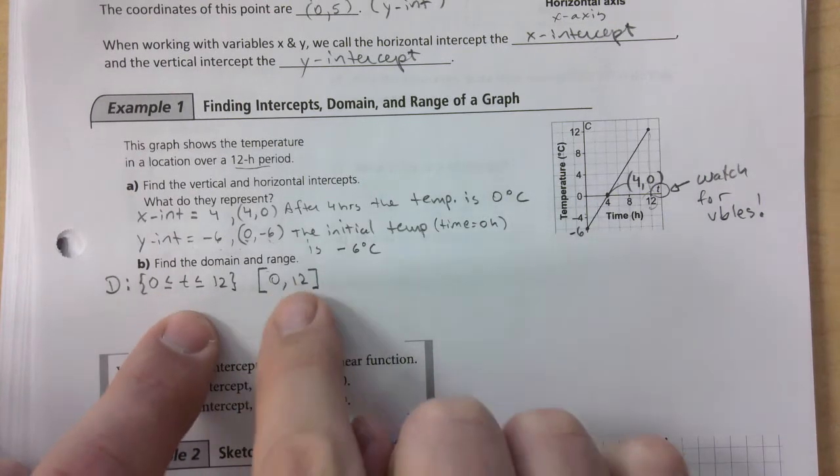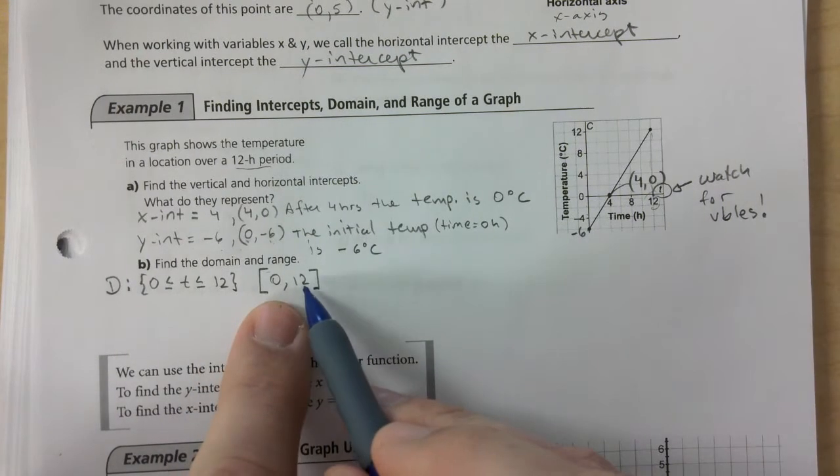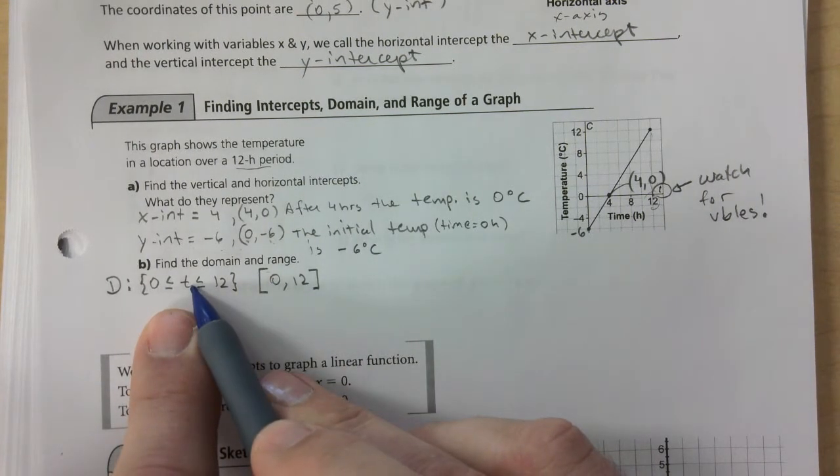Okay, so when I ask you for domain and range, you choose, unless I specifically state them in both ways. I would pick this one because then I don't have to worry about the variable if I have a choice.